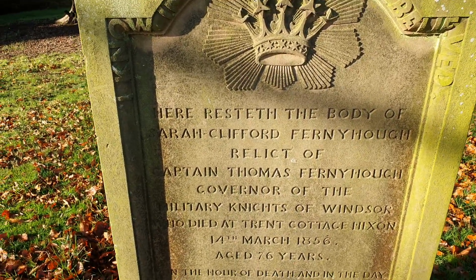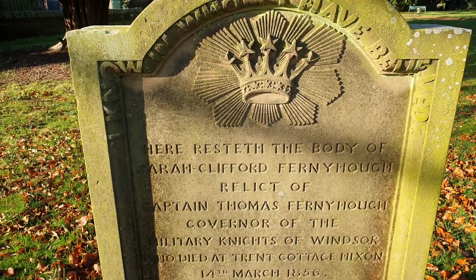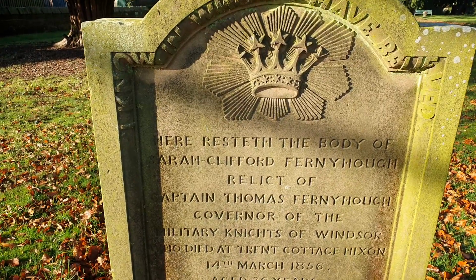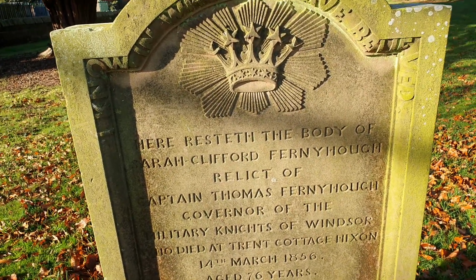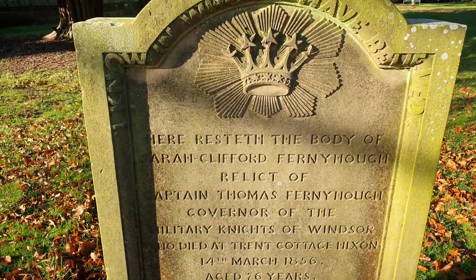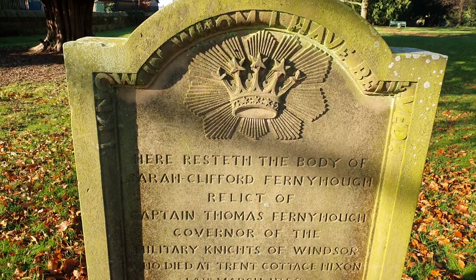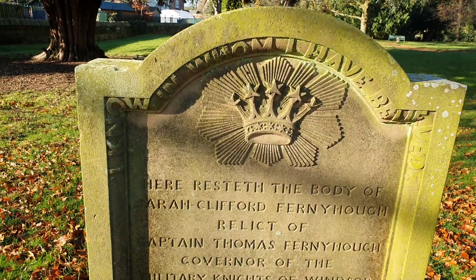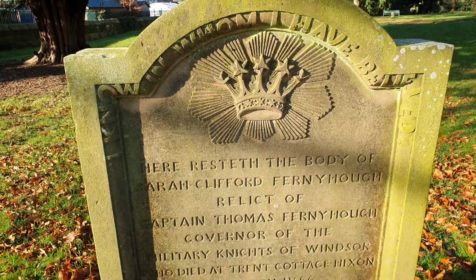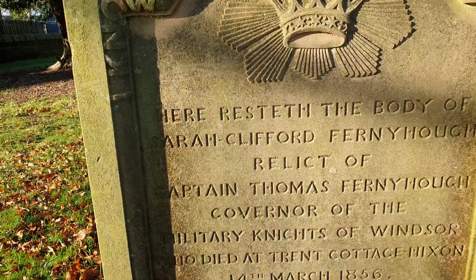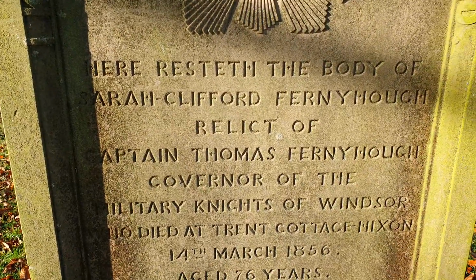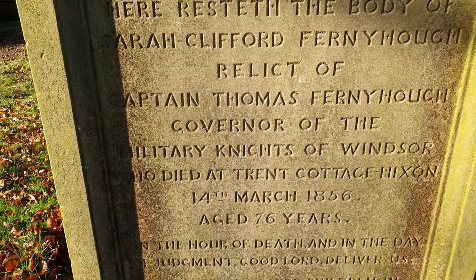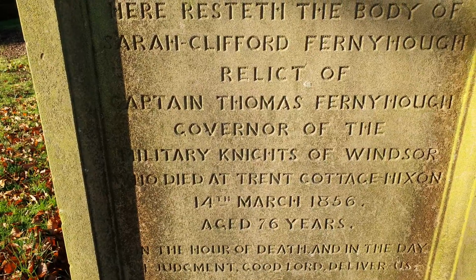So actually it's more of a memorial grave. In those days they lived in a much more patriarchal society than what we see today. It was all about the man, really, even though this is actually the grave of Sarah. It's basically talking about the man, which is Captain Thomas Fernyhough, governor of the Military Knights of Windsor.